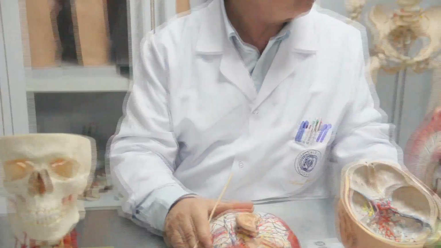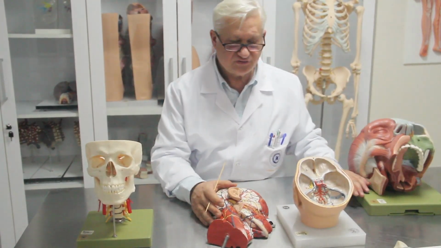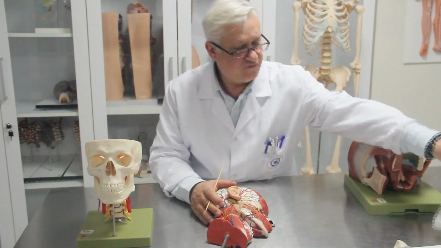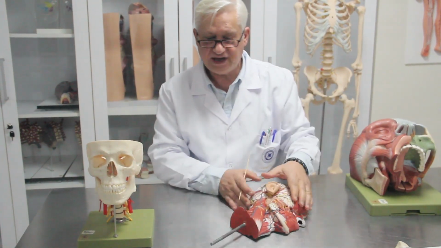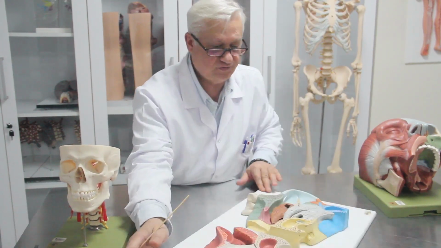Okay, so that's the neurovascular supply. That's about it for the external nose. So let's look at the internal nose now, or the nasal cavity, at the wall of the internal nose.